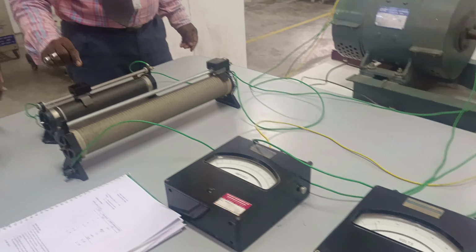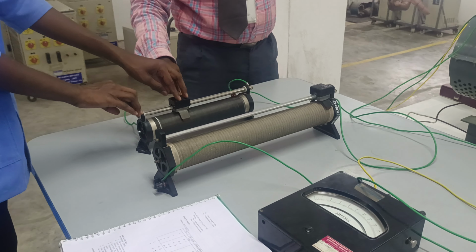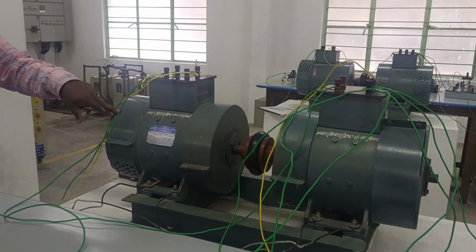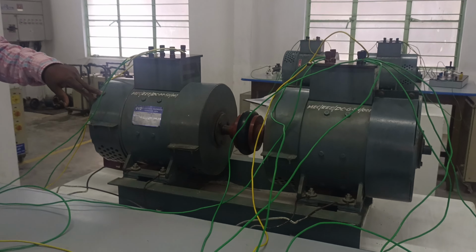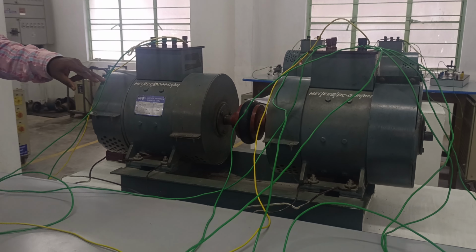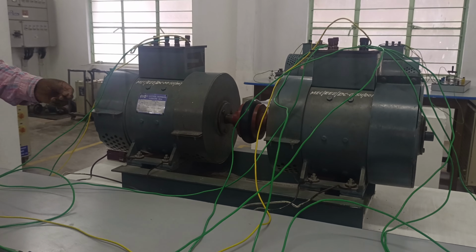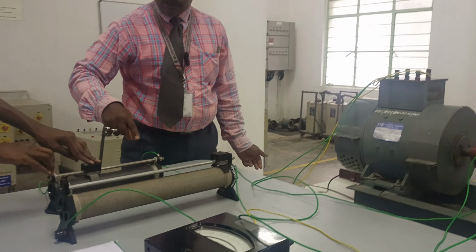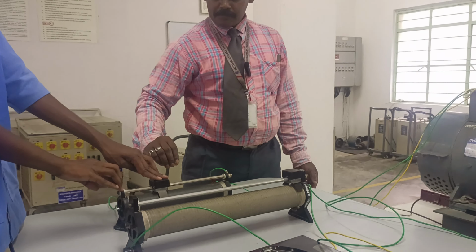Similarly the motor field rheostat. Here that is the mechanical coupling. The rated speed was 1500 rpm. Initially it was at the minimum position, and now we have fixed the 1500 rpm. So we need to minimize this also. Minimize it.